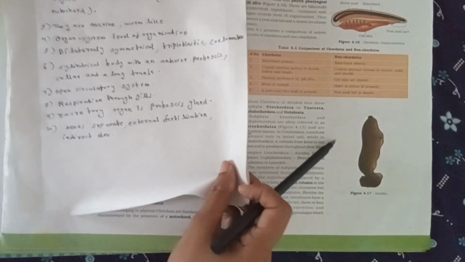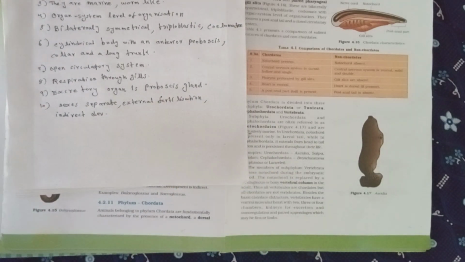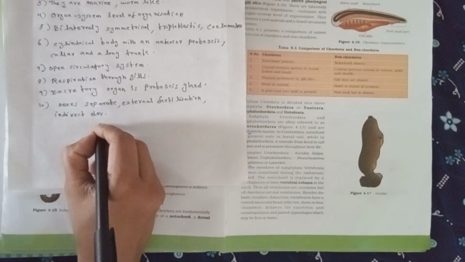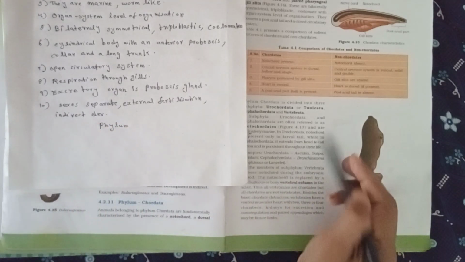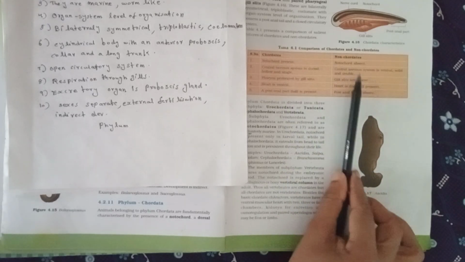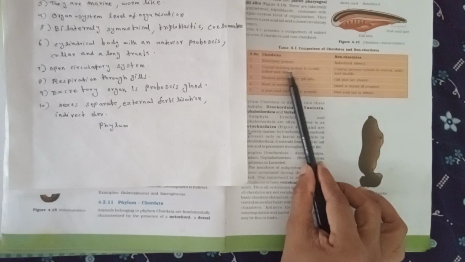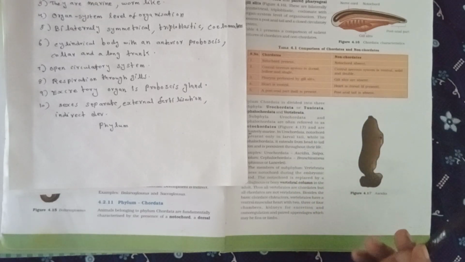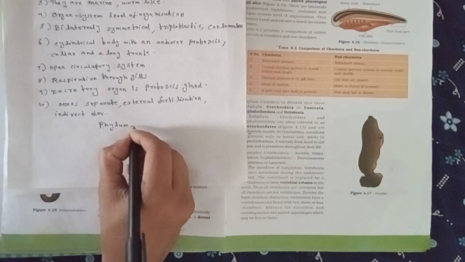Next, phylum Chordata. Here is a column that distinguishes the difference between non-chordata and chordata. You can read it.